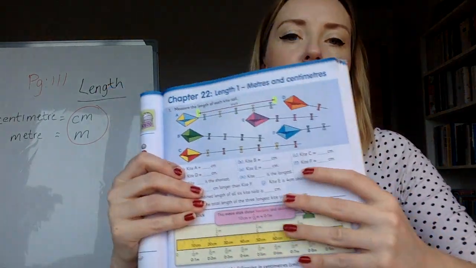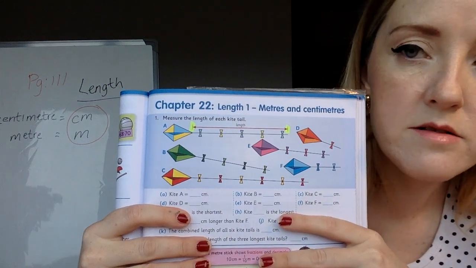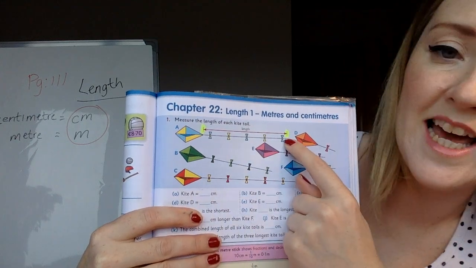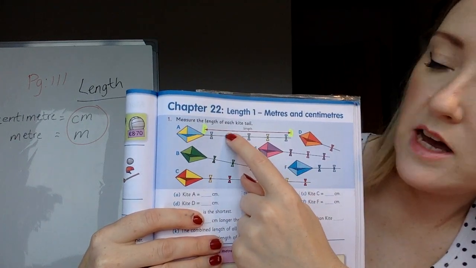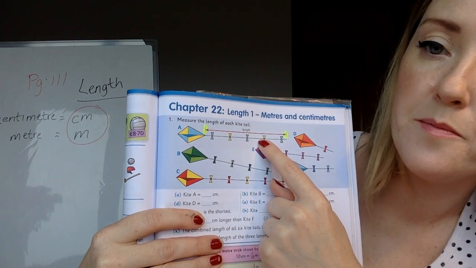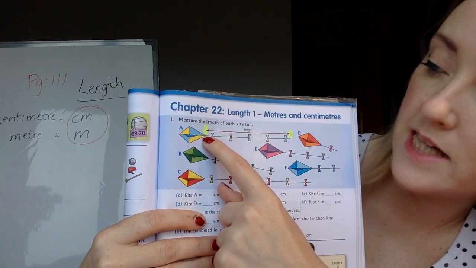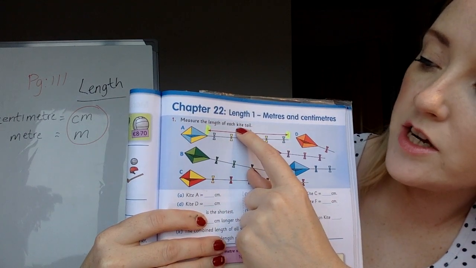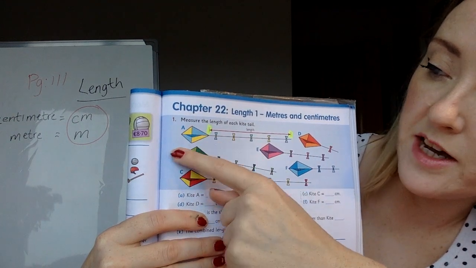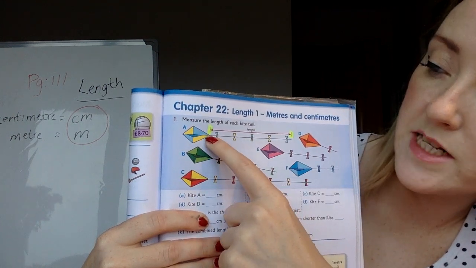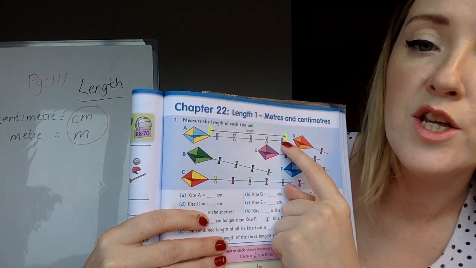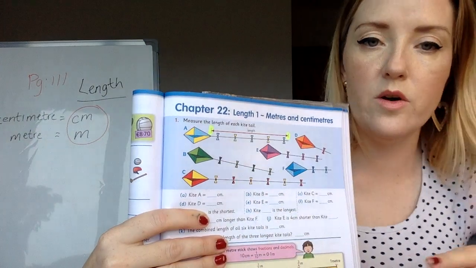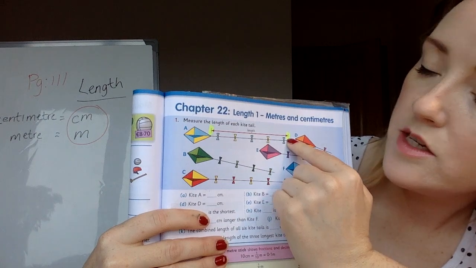You have to measure at the right points. Okay? So you have to start at the start here, where this line is, and you measure down to the end of it here. I don't start here and measure up to here, because that's not going to give me the right answer. I have to start here, because it's asking me the length of each kite tail. So it's not asking me for the kite, it's asking me for the tail of the kite. So it's from the start to the end. Second most important thing. I have it highlighted here where you need to measure from.